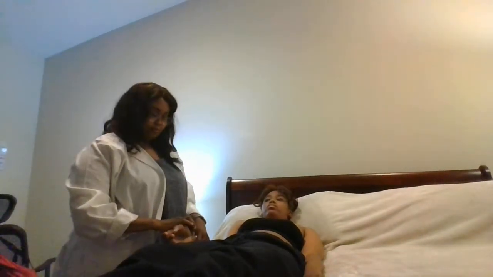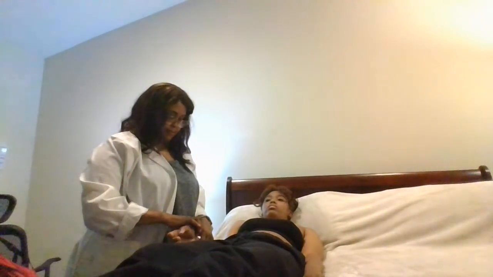Okay. And then checking for her, let's see if you can see that. Checking for her radial pulse. And feeling no thrills, and it's about +2. And the brachial, +2.